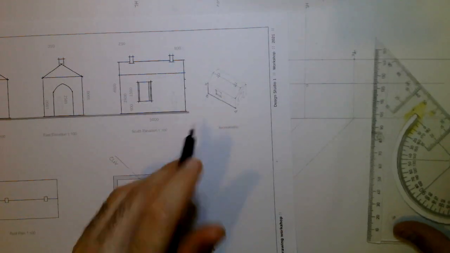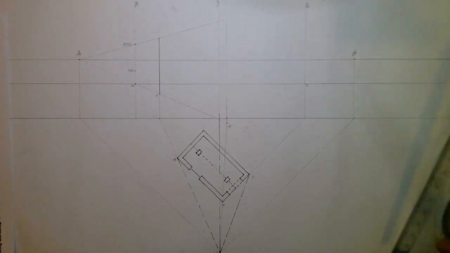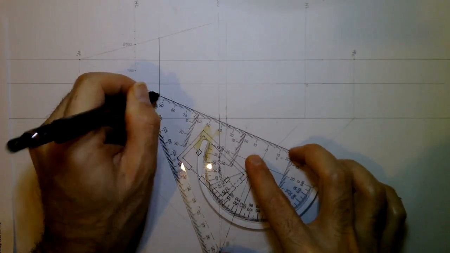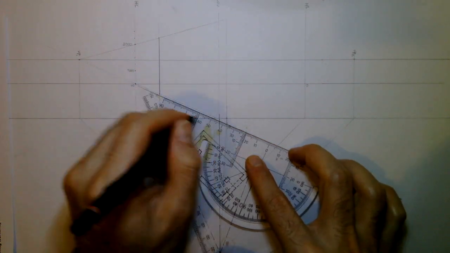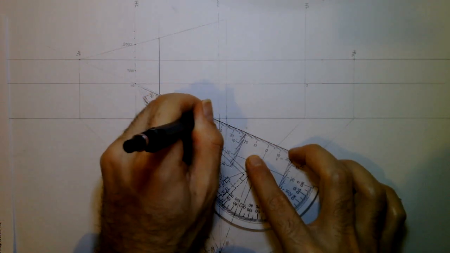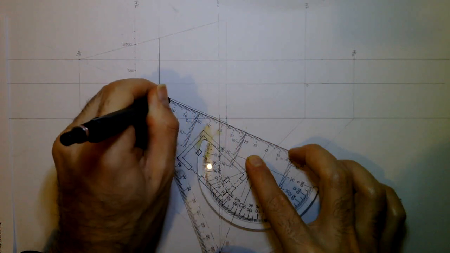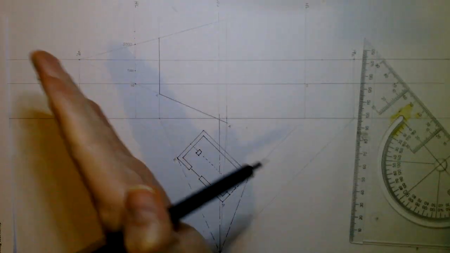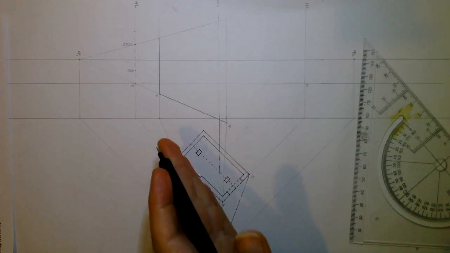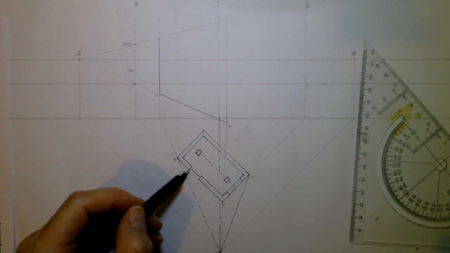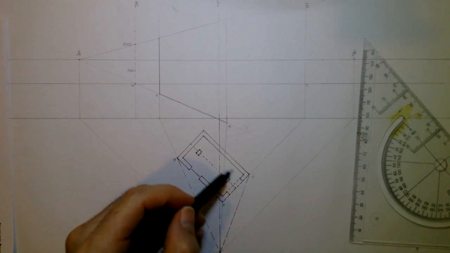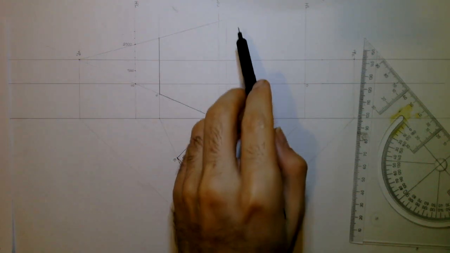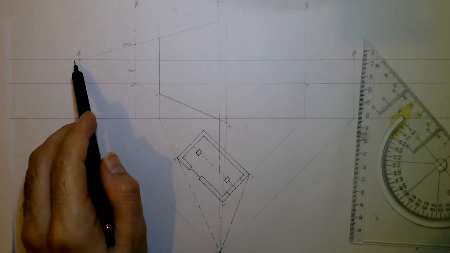So I'm drawing this line in a perspective view, and if you look at that, this line and all these lines should converge to vanishing point 1, because this is this side. All the lines that you've got on plan that are parallel to this converge to vanishing point 1.